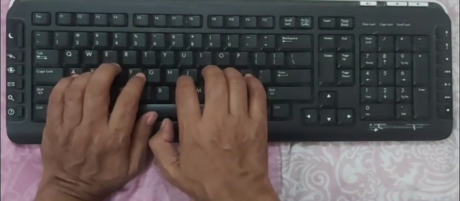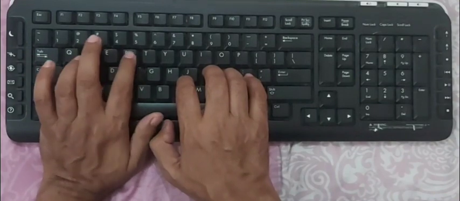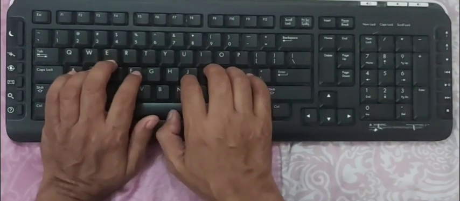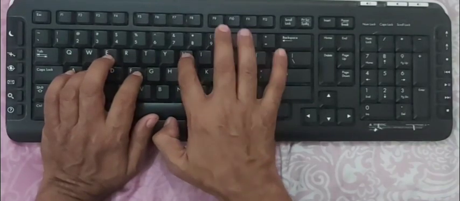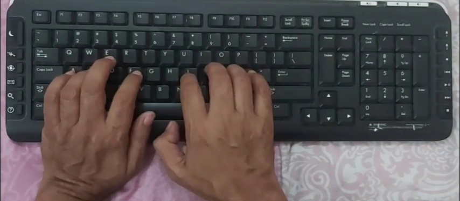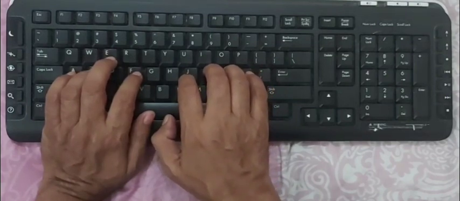See how I do it again. A, Q, S, W, D, E, F, R, T, space, semicolon, P, L, O, K, I, J, U, Y, and my finger is back on letter J. So this is how it will be done.